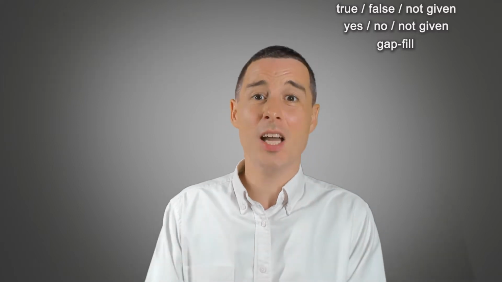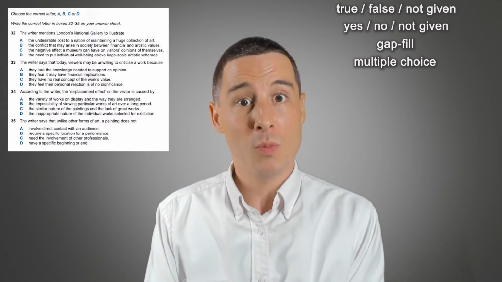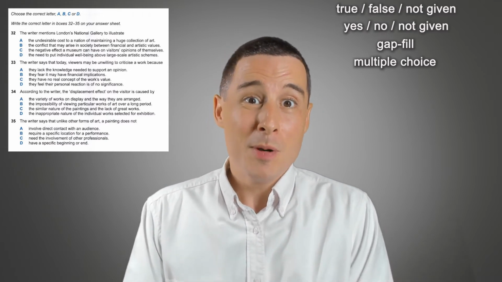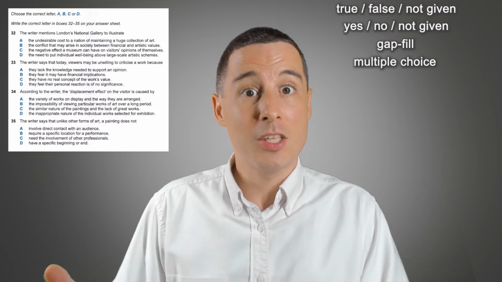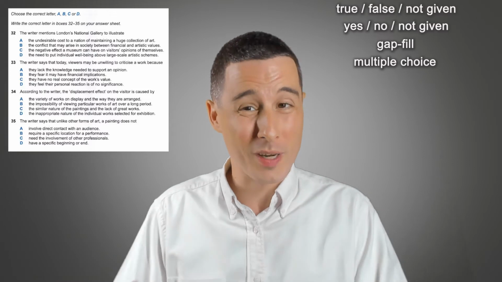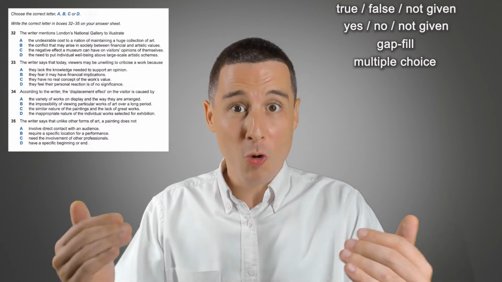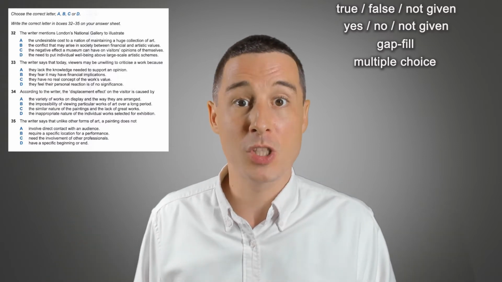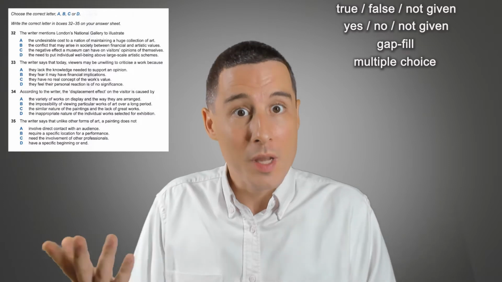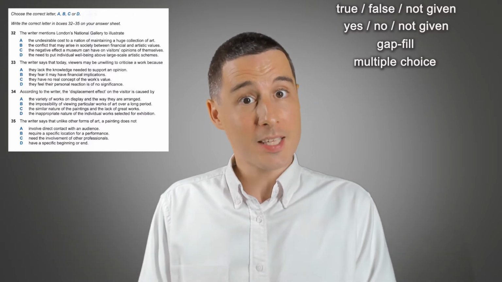Now, the next type of question is a multiple choice question, something we're all probably quite familiar with already, but basically you're given a question and then you're given some options. Maybe 3 options, maybe 4, maybe even more. It does depend on the question that you get in the test, but you're always given a number of options and you've got to choose the right one that corresponds with what it says in the passage. That's a multiple choice one.